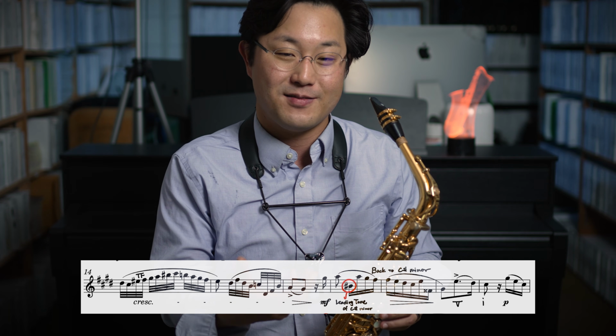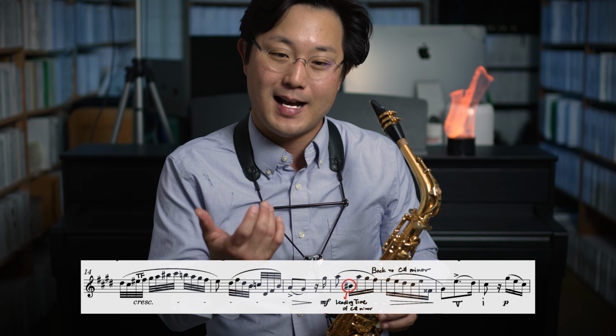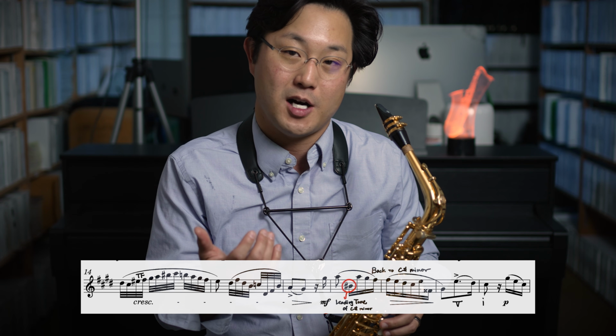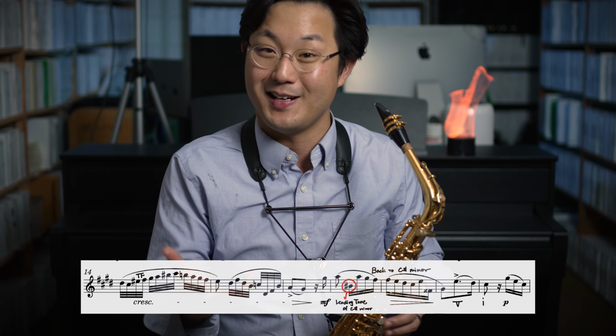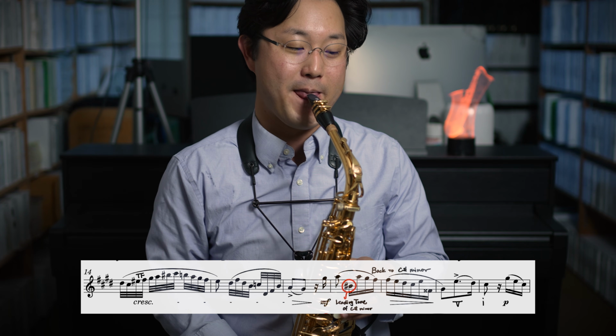Now, since that's a very important note, theoretically speaking, I would like to add a little more expression on B sharp. Expression equals, for me, vibrato. So I'm going to add a little more vibrato on that note.